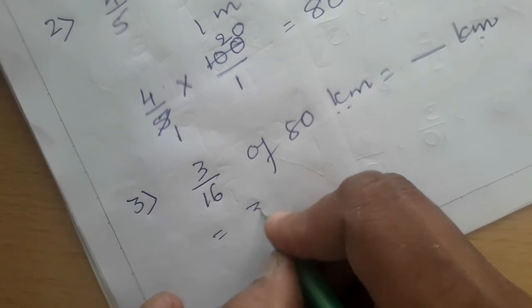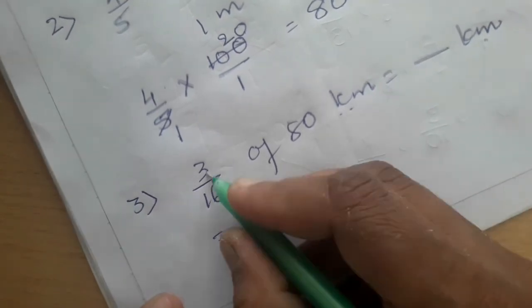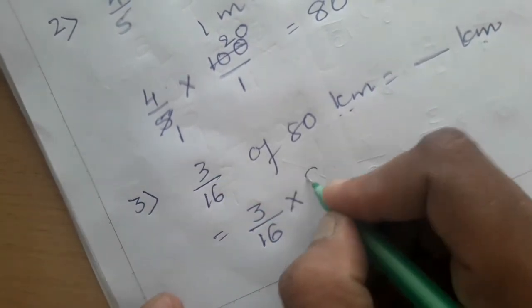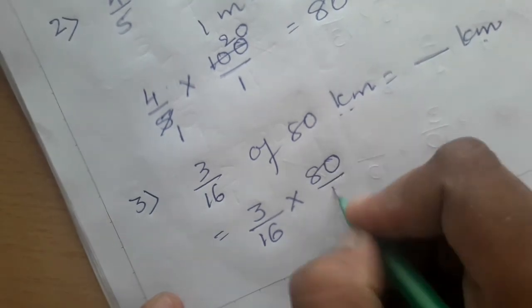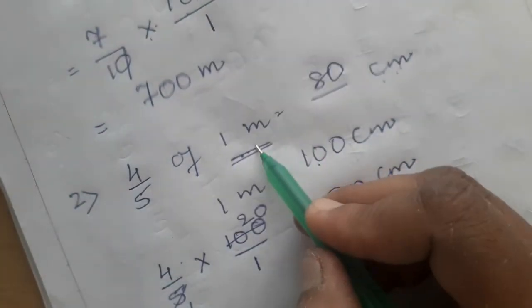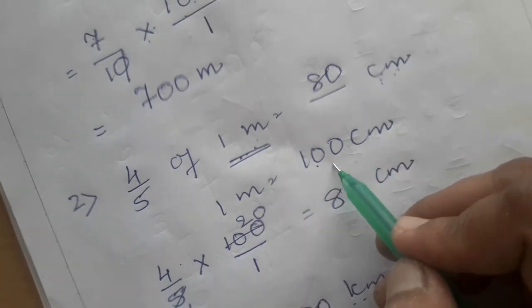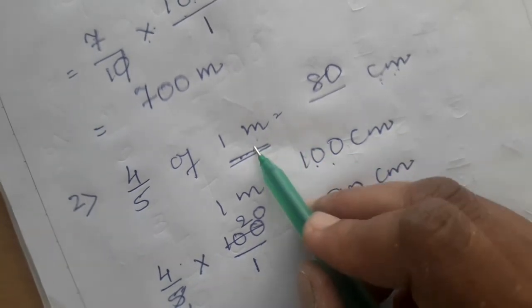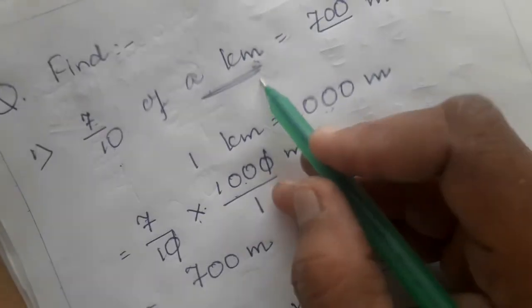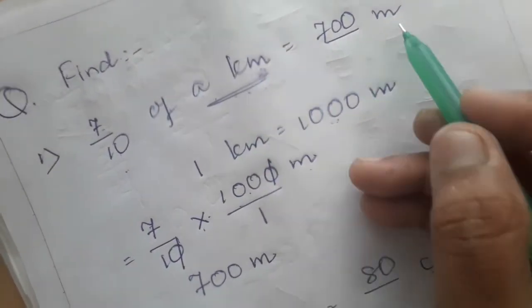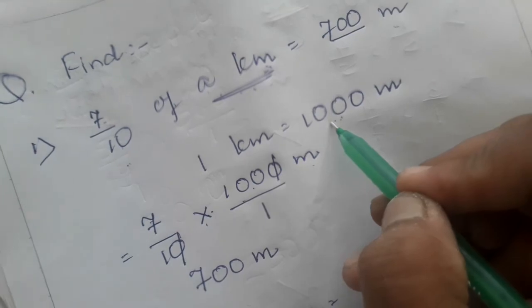So straightaway I can go for the question 3 by 16 of 80 upon 1. Here you can see the units were different, so the conversion was required. Here this is meter to centimeter. Here also the question was from kilometer to meter. So the first step was the conversion.